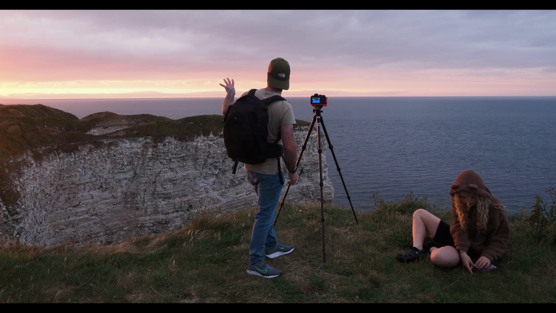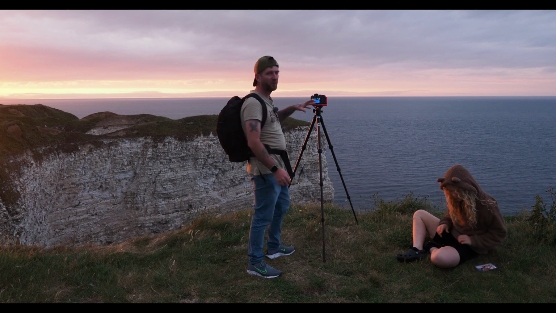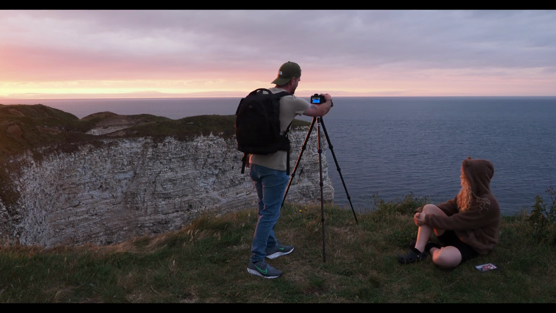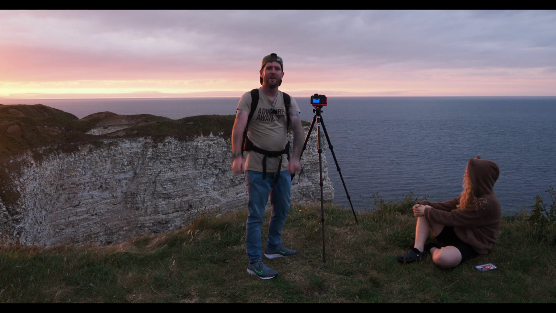So the sun is just dropping below a bank of cloud now. There's a little bit of cloud and a little bit of drama, so let's go ahead. 60-second photo, 2-second timer. Here it is.